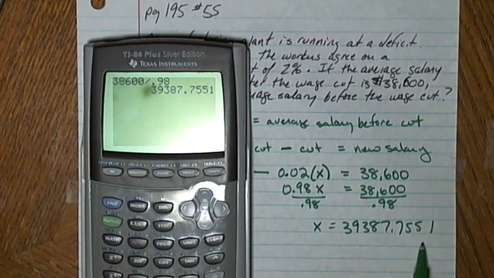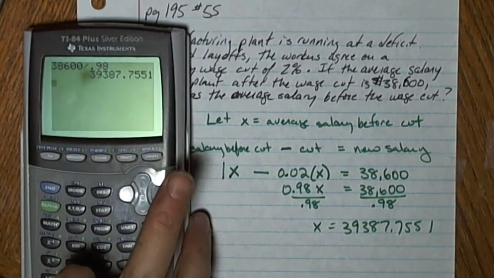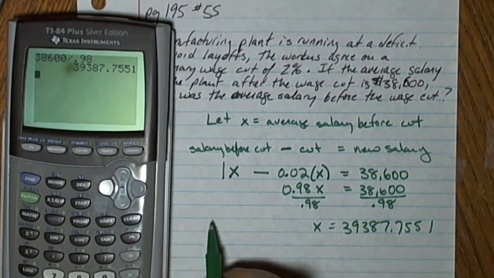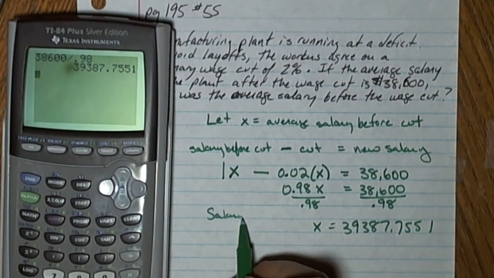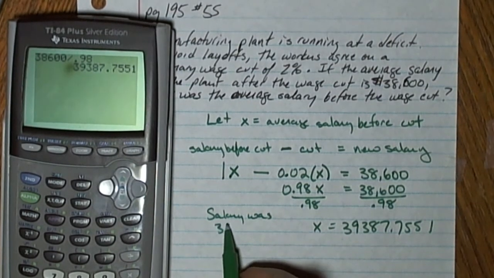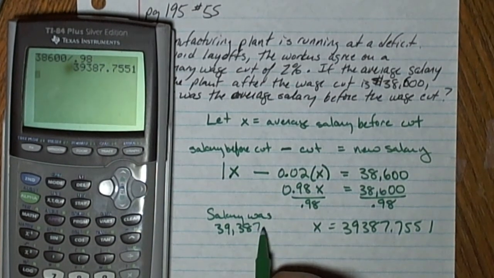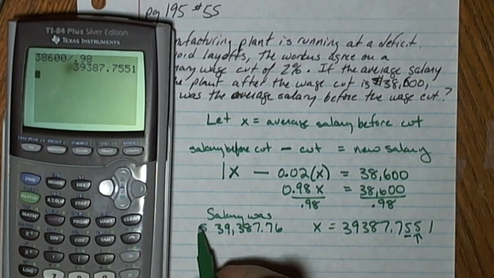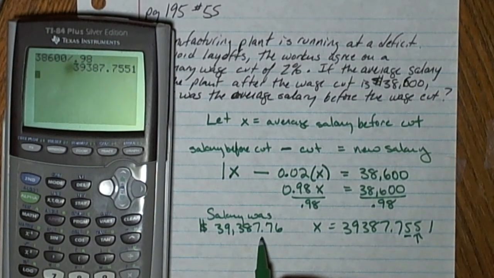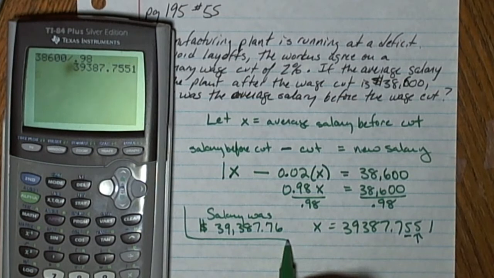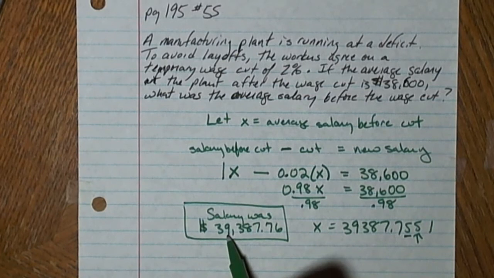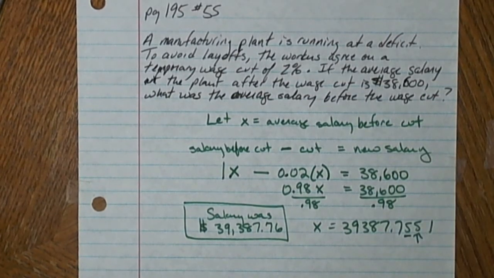And I get x equals 39387.7551. Again, I'm looking for an amount of money. I'm going to go ahead and round to the nearest cent. So the salary before the cut was 39387.7, and this 5 will round up to 6. So $39,387.76. And that makes sense. The salary before the cut should be larger than the salary after the cut. So that answer is logical.